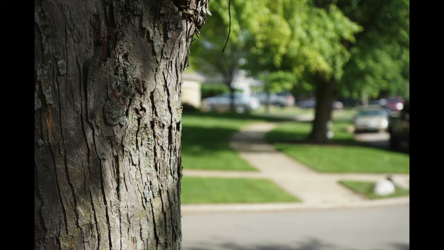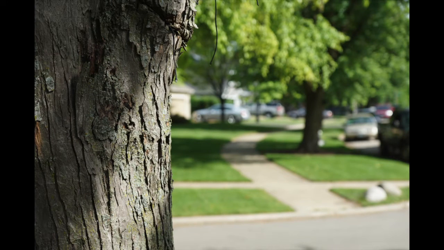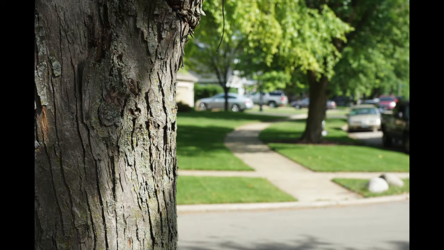Go up one f-stop, so we're going to go from f2.8 to f4. Tree's in focus. Background is blurry, but a little less blurry. Let's go up one more f-stop. So we'll go from 4 to 5.6. Tree's in focus, background's blurry, but even less blurry.